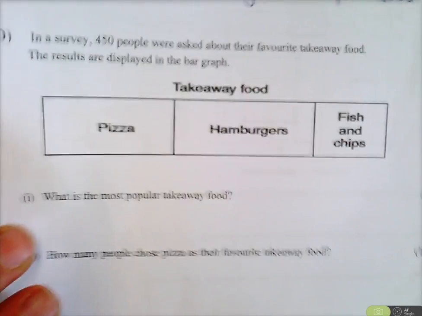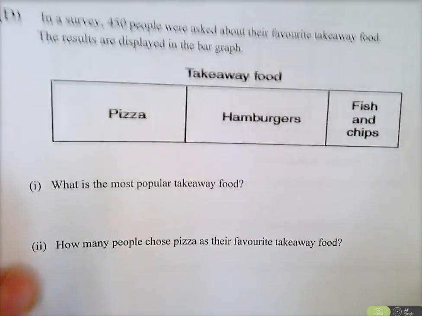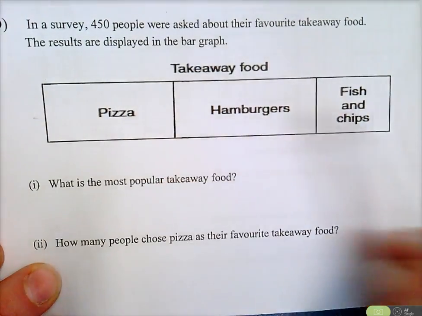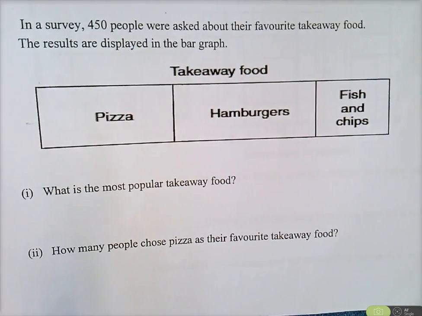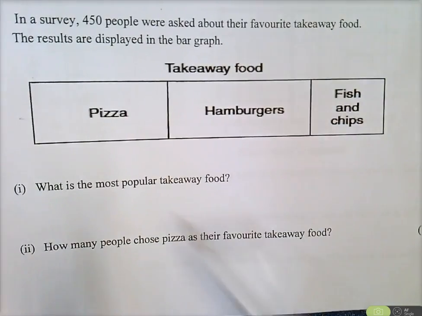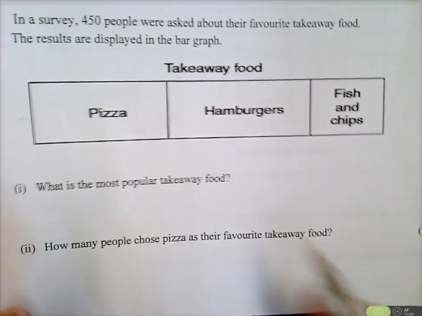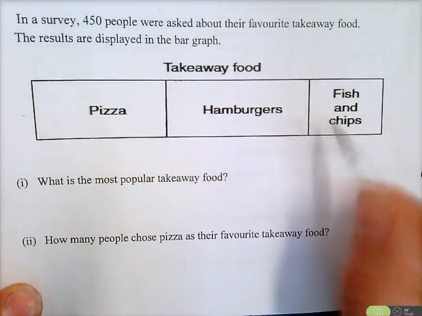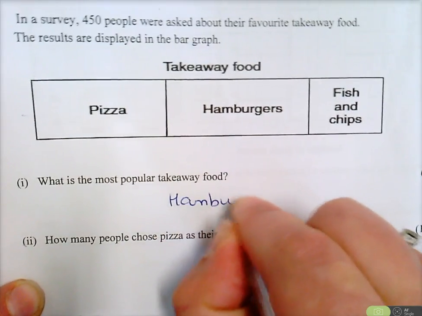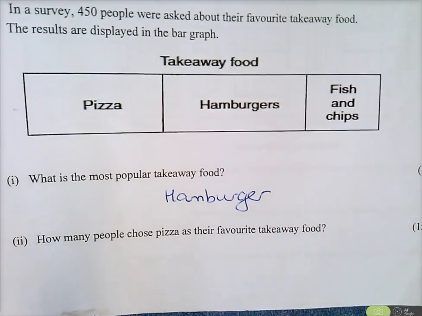Question D. Now, in a survey, 450 people were asked about their favourite takeaway food. So this whole graph represents 450 people. The results are displayed in the graph. And it says, all right, what is the most popular takeaway food? That one's an easy question. Which one? Hamburger. Right. But how many people chose pizza?